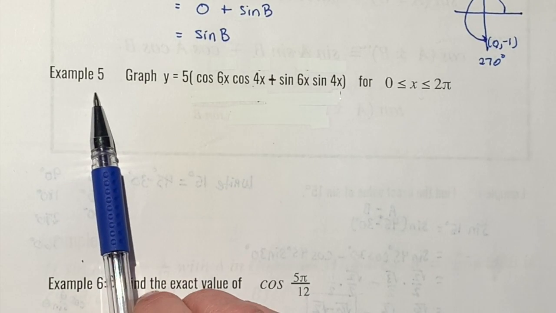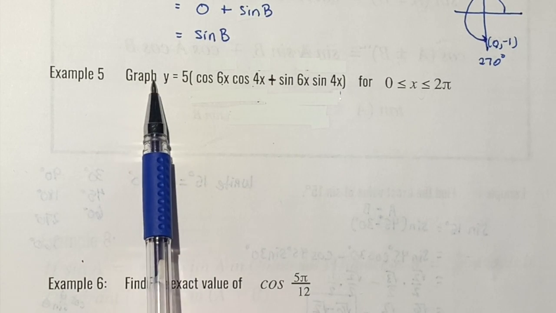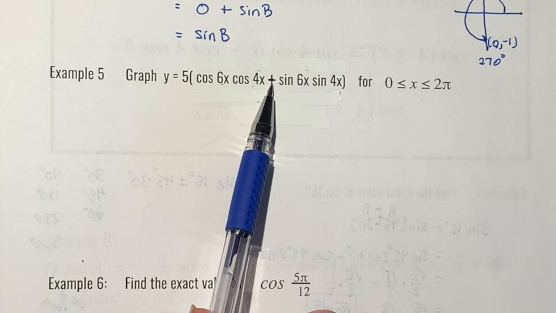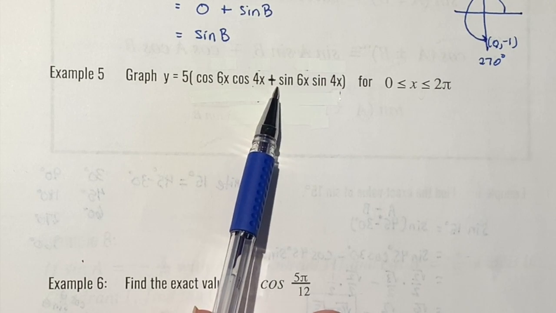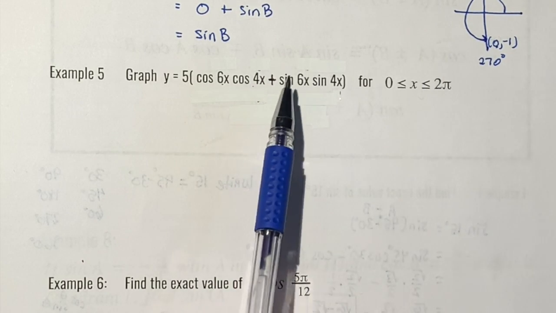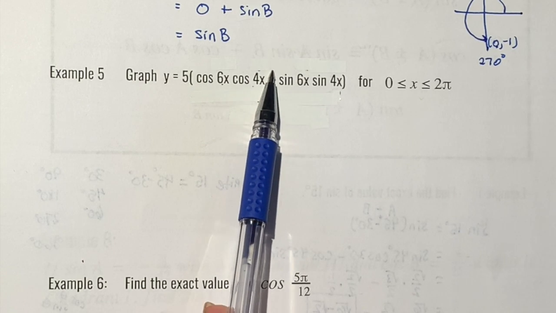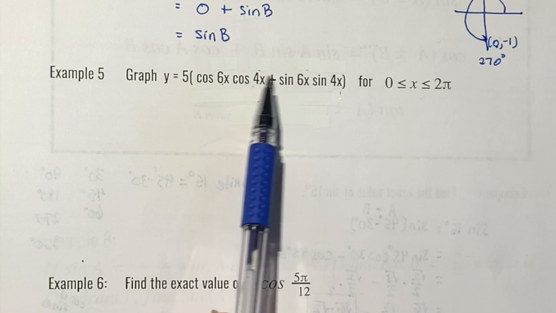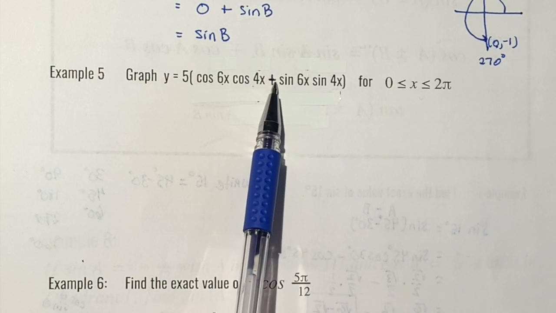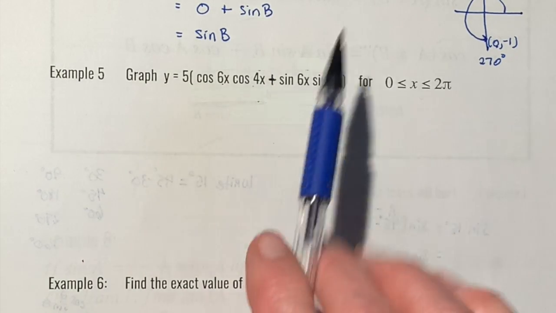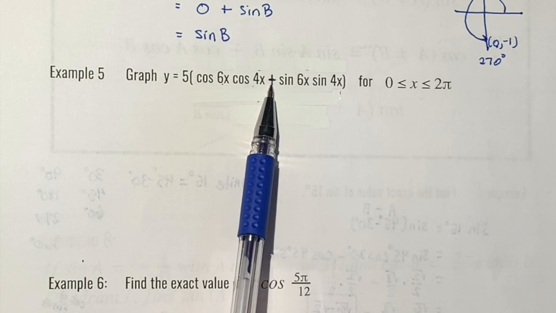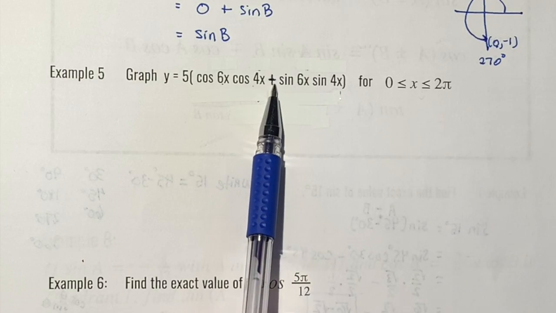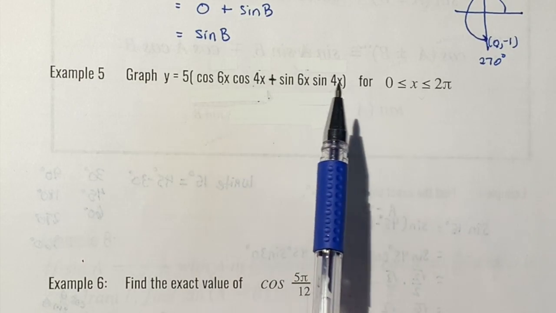All right, for example 5, a little different aspect. We're going to graph this function. I had a typo in the notes, so if you are pulling the notes from Google Classroom, this should have been a sum, and on the notes it has it as a difference. We could do it either way, but I'm just going to go this way. It makes the thing a little bit easier to graph. So if you want to go ahead and make that correction there, I've already done it on mine.